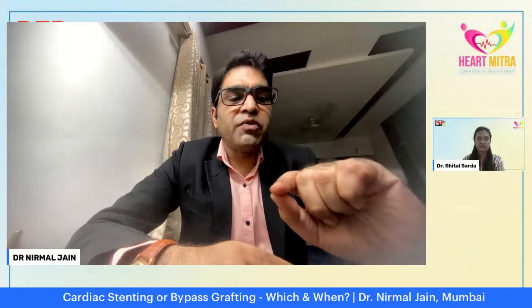But the most important thing is the antiplatelet drug, because once you put in a stent, even if it is a drug-eluting stent, it requires at least 8 weeks to incorporate into the artery. Up to that time, there is a high chance of stent thrombosis. So we require antiplatelet drugs or blood thinners to prevent stent thrombosis. That's why whenever I do any angioplasty, I make sure the patient will never stop any antiplatelet drug before consulting a cardiologist. So antiplatelet drugs are very important.